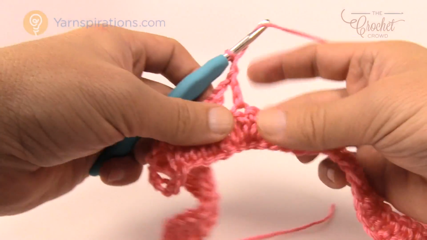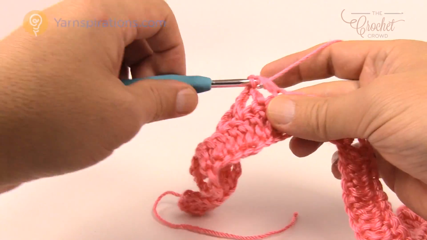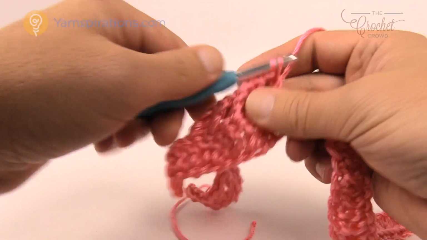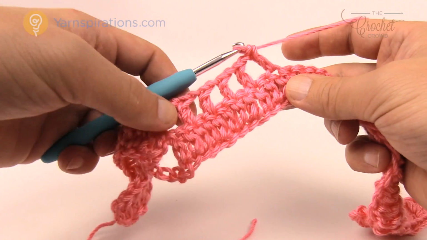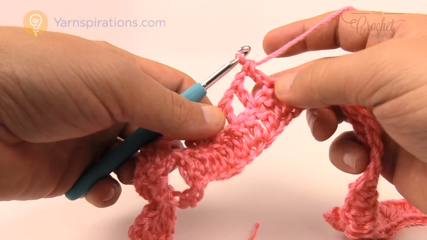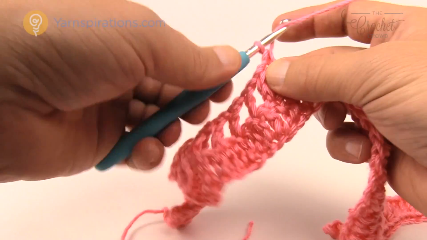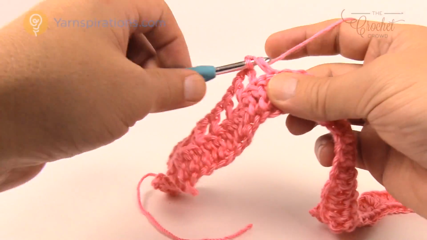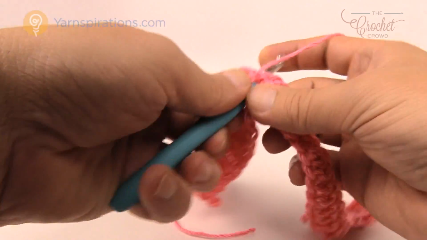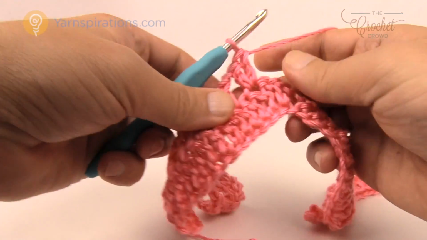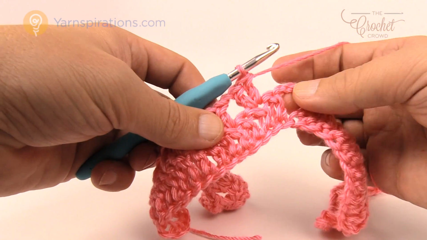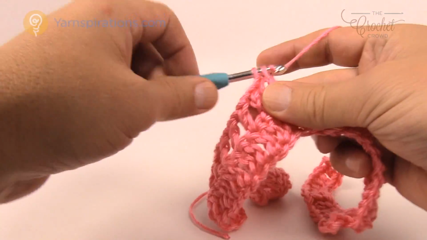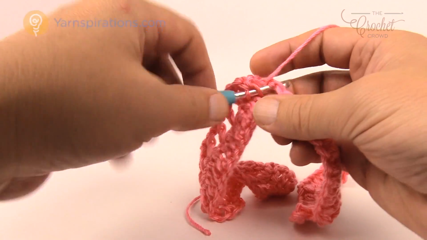Okay, so chain 1, skip 1, double crochet in the next, chain 1, double crochet in the next, and I'm looking for the 5 to sit by themselves. So 1, 2, 3, 4, 5. So I'm satisfied with that, so I'm gonna chain 1, skip 1, and I'm gonna double crochet 2 times into this one. Okay, I talked about that. So there's your 2. You're gonna skip the very last one, and the next 2 are right into the chain 3 space.